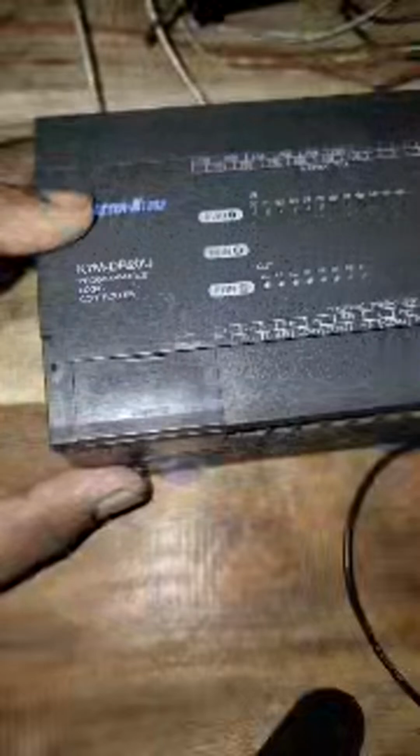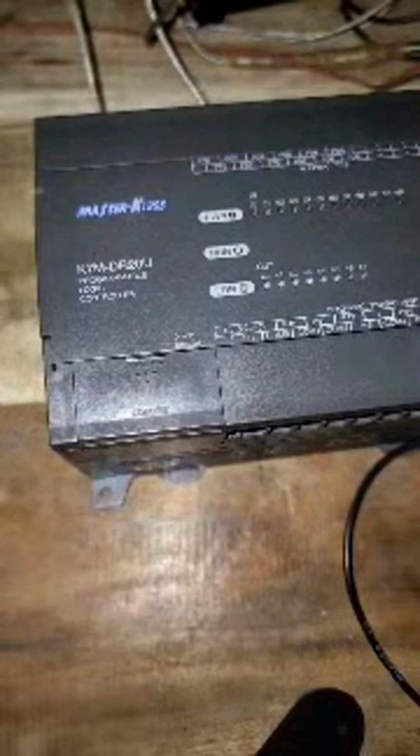This is LS PLC. It's the Master K120S series. This PLC model is K7M DR20U. I am saying it again. Please listen to me carefully.